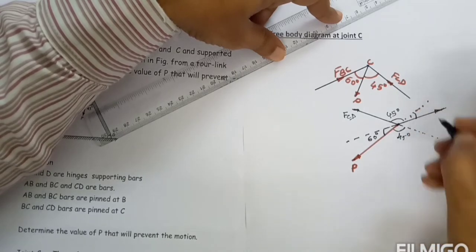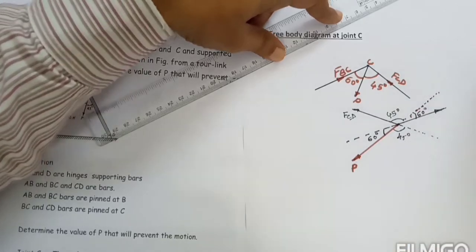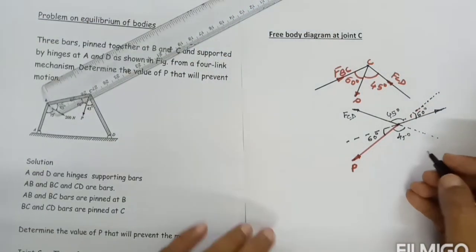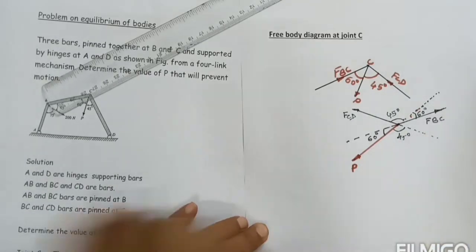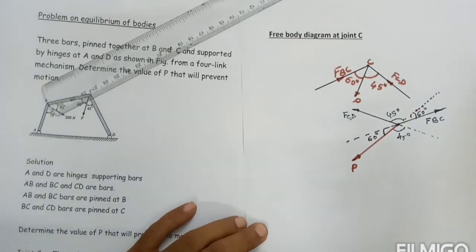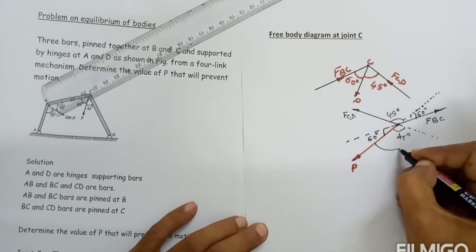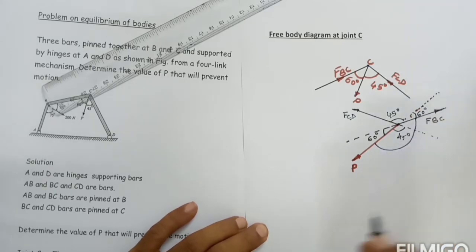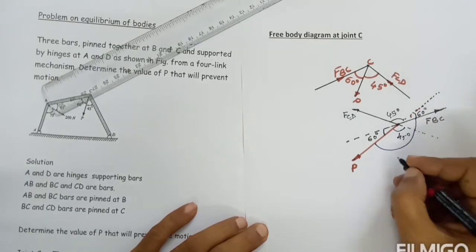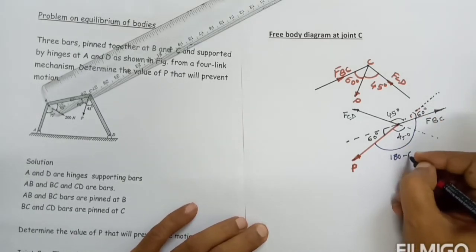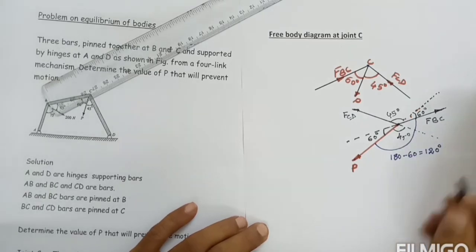Even this angle also becomes 60 degrees. This is FBC. Then the angle between P and FBC is 180 minus 60, which is equal to 120 degrees.